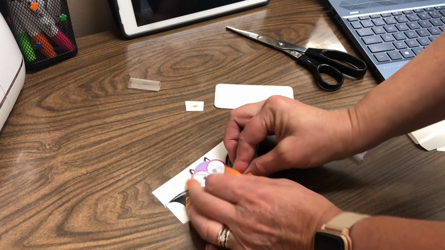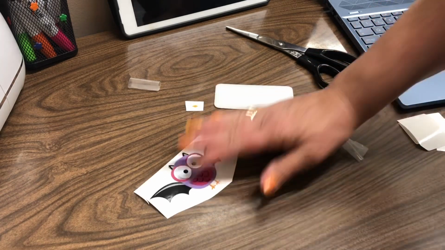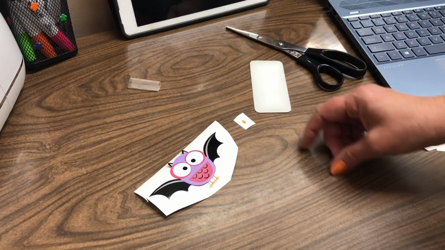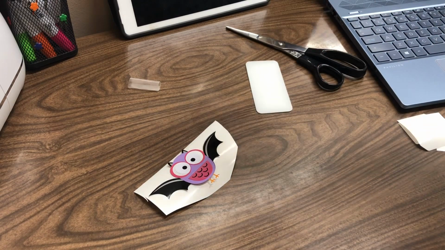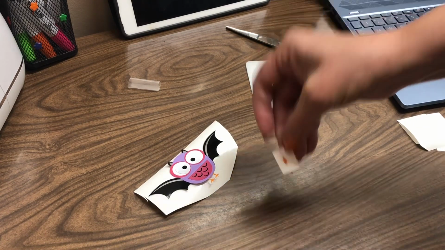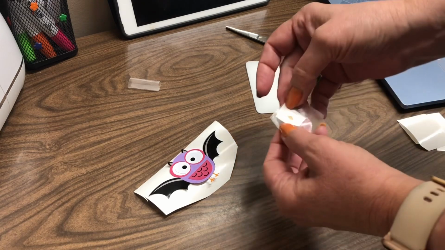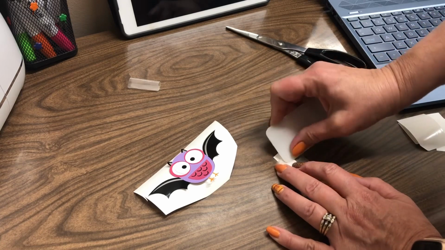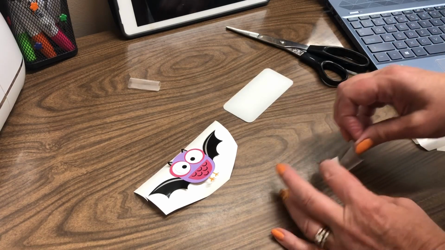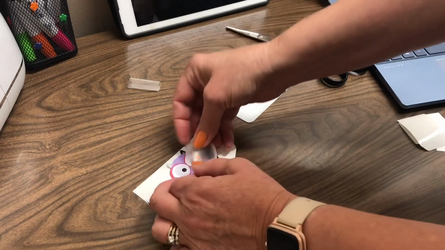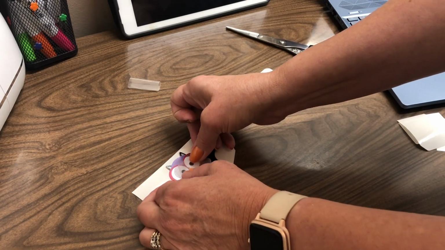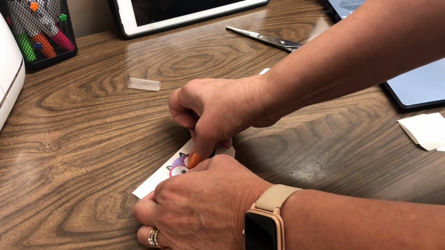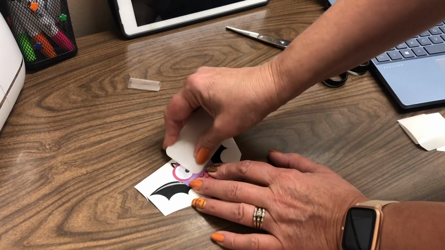And again, we'll take the transfer tape off. Oh, he's so cute. And then his little nose. So on his nose, which is so tiny, I believe the longest part goes up in between his eyes there. So that's how I'm going to do it. And it just peeled right off. So we'll put this right in there. Man, that's tiny. Give that a rub down.